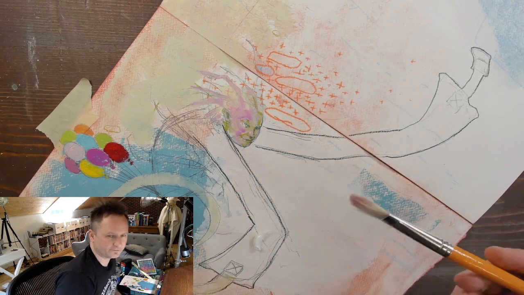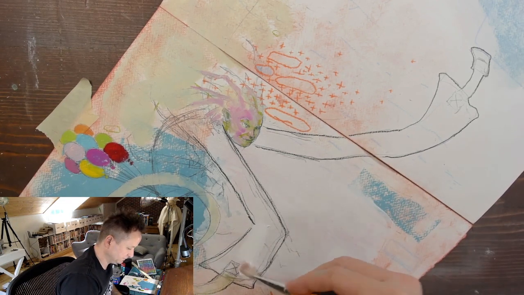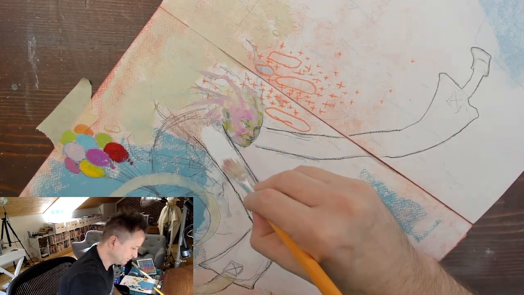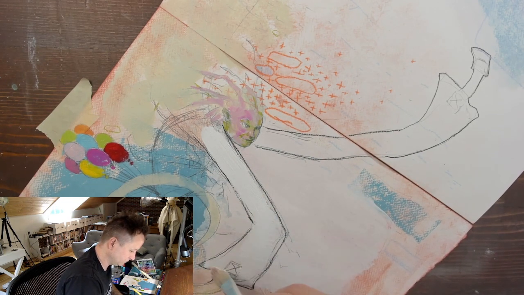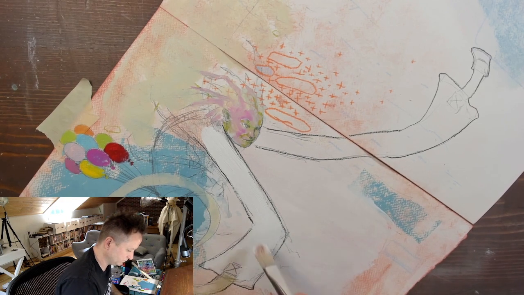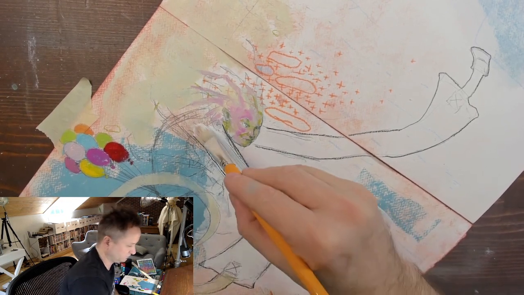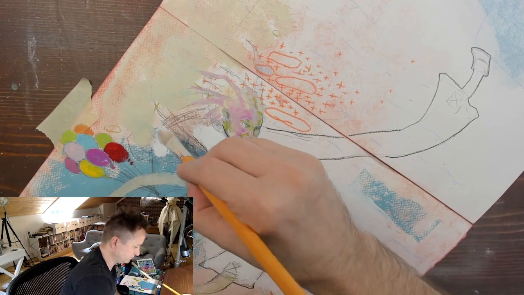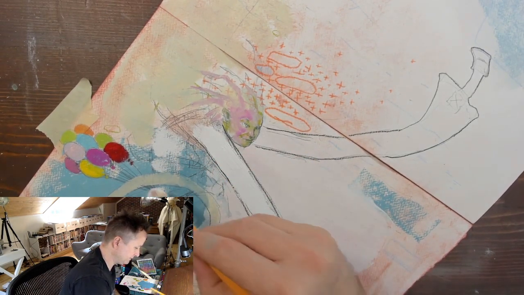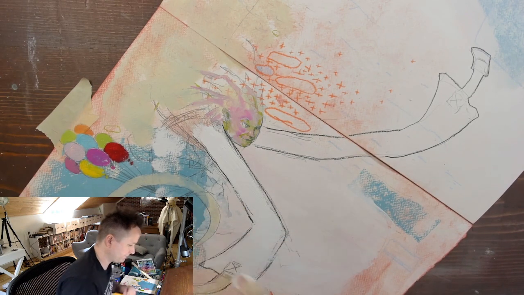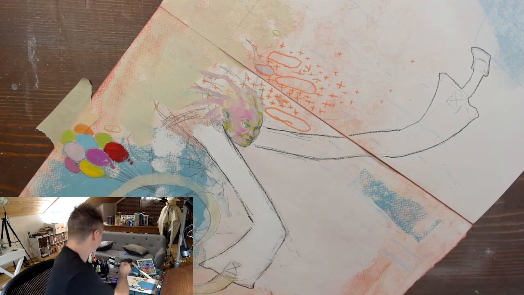And the big brush. Do a little bit of this back here. Maybe. Maybe not. That's probably bad.